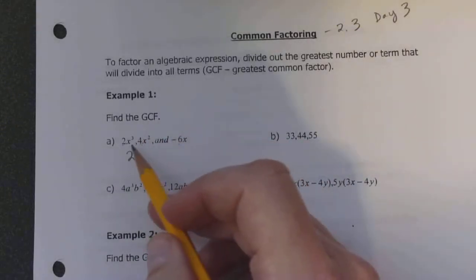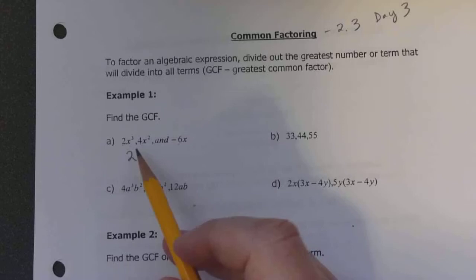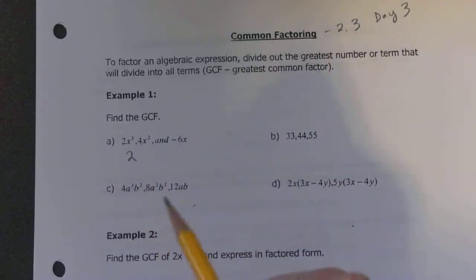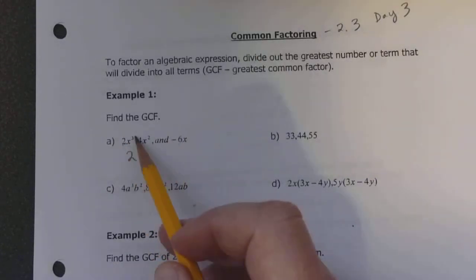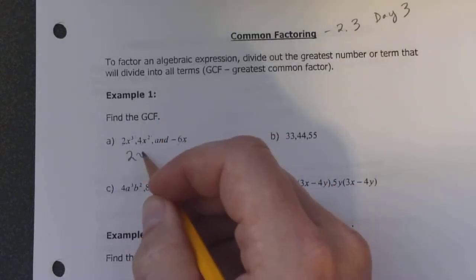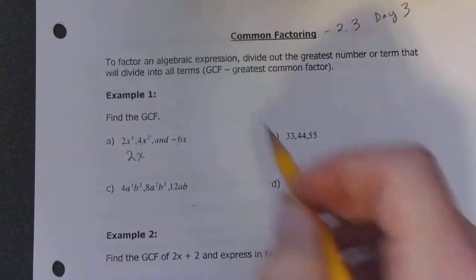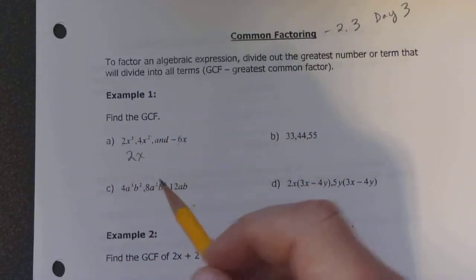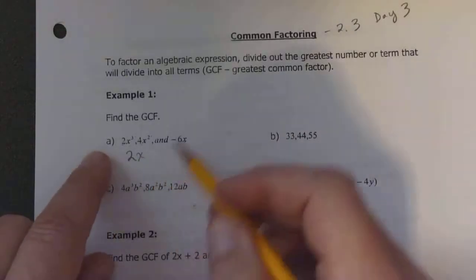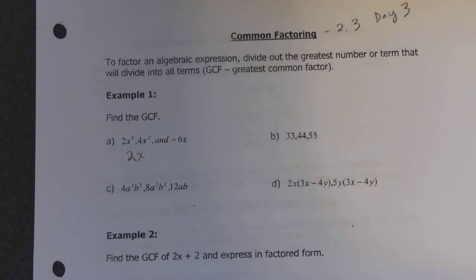Now the variables are easy. Now remember, variable terms includes the exponent, okay? They're easy because you just pick the one with the lowest exponent. So we've got x cubed, x squared, and just x. So I pull out the lowest one, which is x, okay? You need to know how to do all this in example 1. When we get to example 3, this is the first step that you need to know how to do.